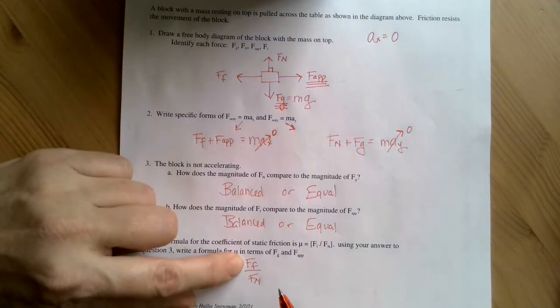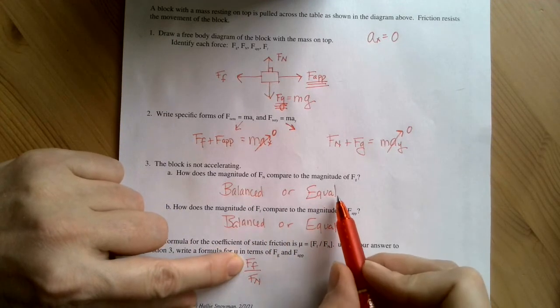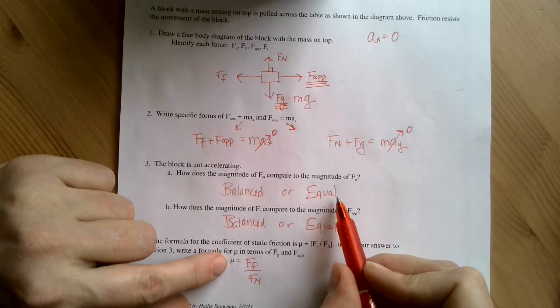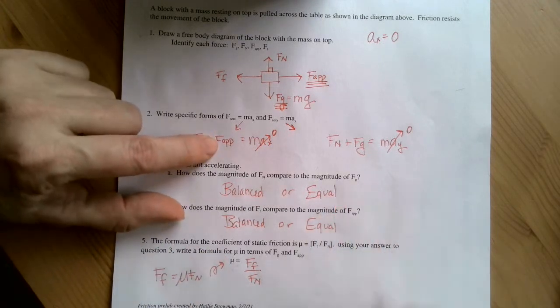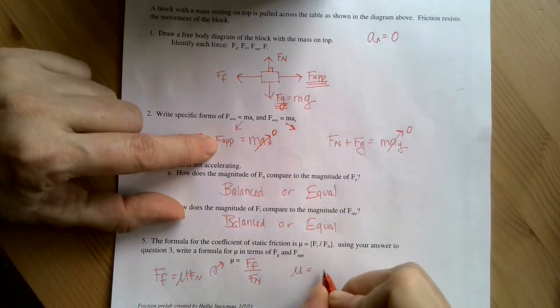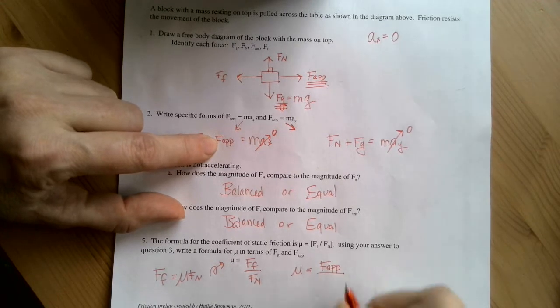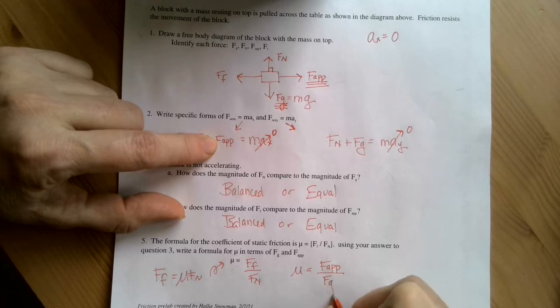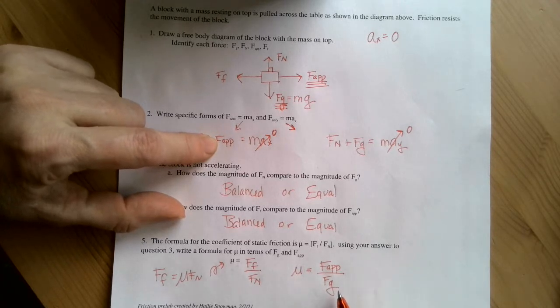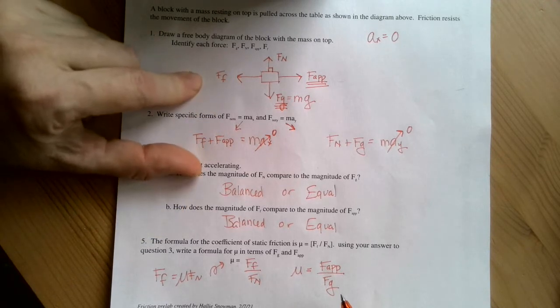But since force friction is equal to the size of force applied, I can rewrite this equation and say force friction is like force applied, and force normal is like force gravity. Keep in mind, this is not always going to be the case, but it's the case here, and we proved it with our free body diagram.